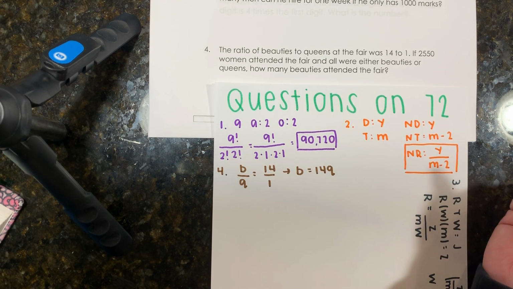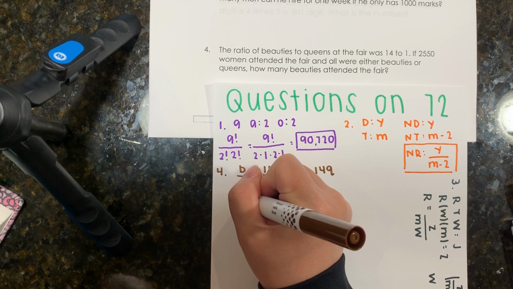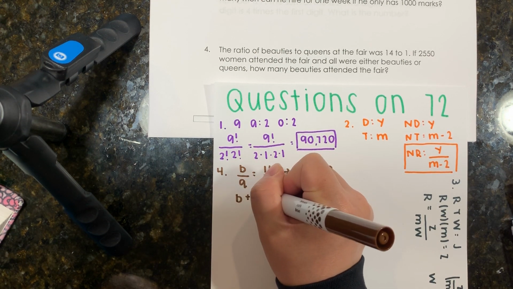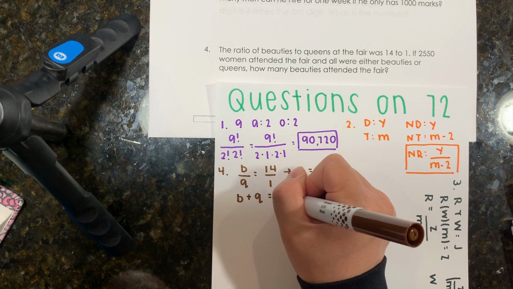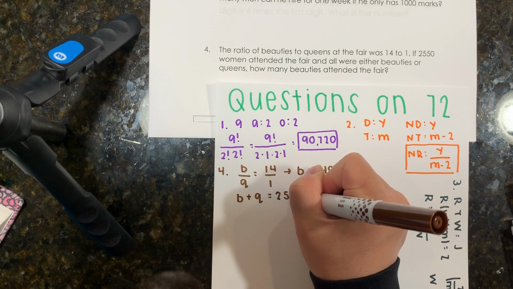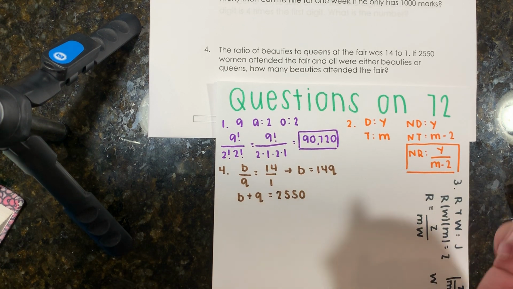If 2,550 women attended the fair and all were beauties or queens, so it's going to be B plus Q equals 2,550. We're solving for the number of beauties.